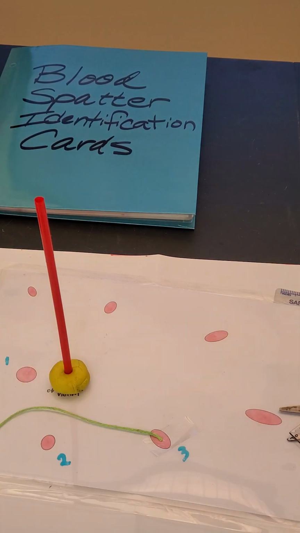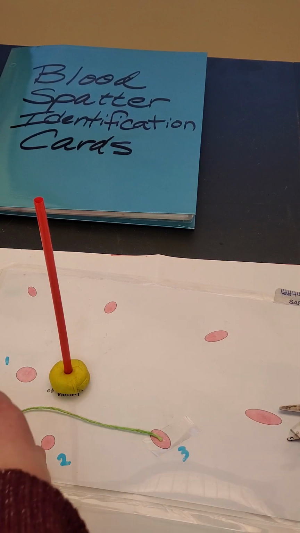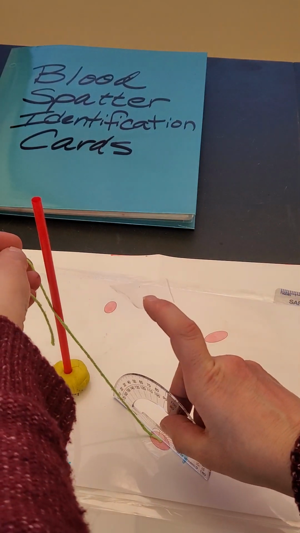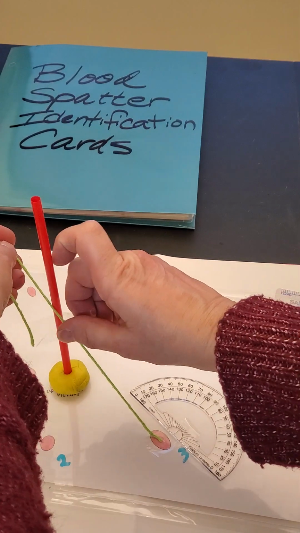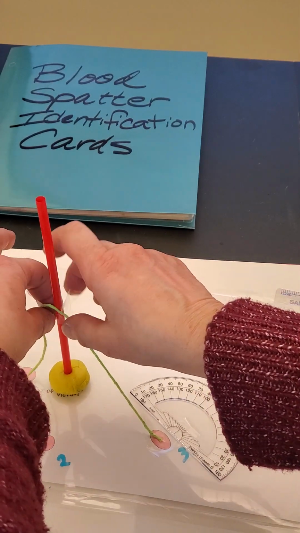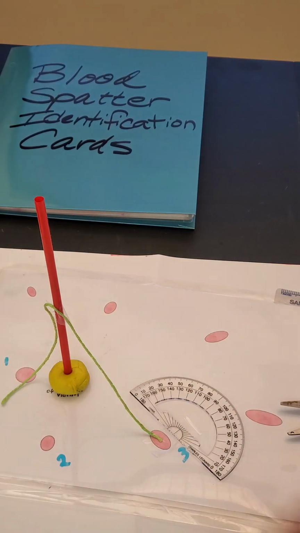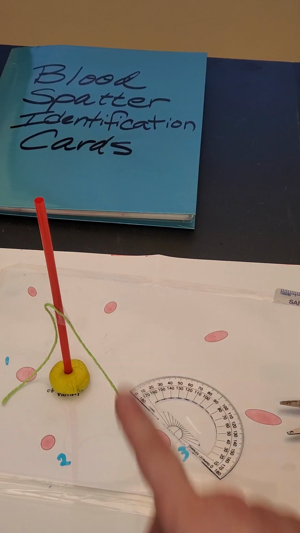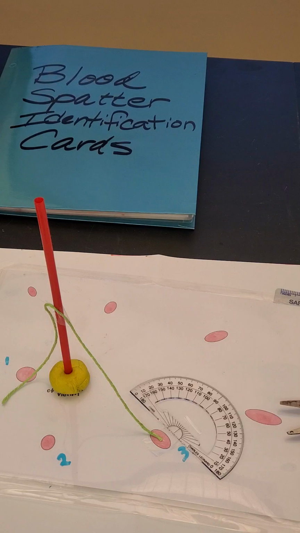Make sure that it's straight. And once you find out where the location is, go back, take the piece of tape, make sure that's as exact as it possibly can be, and then just tape it gently to the straw. You don't have to cut off the extra piece, that's fine. But you're going to do that for all of the blood drops.